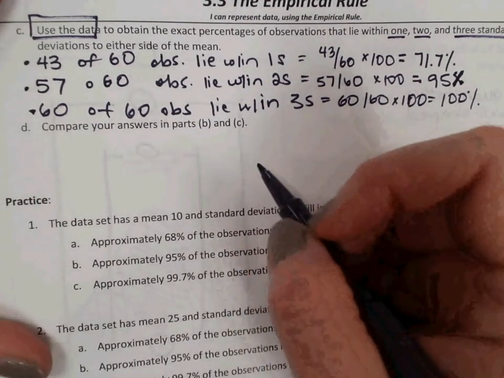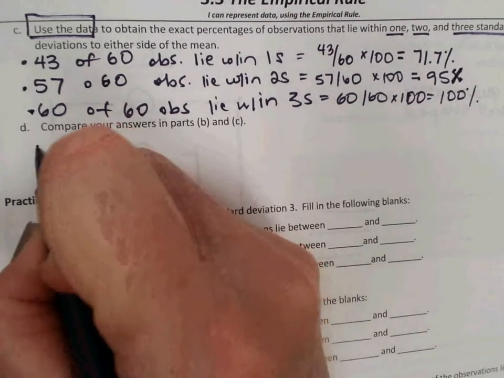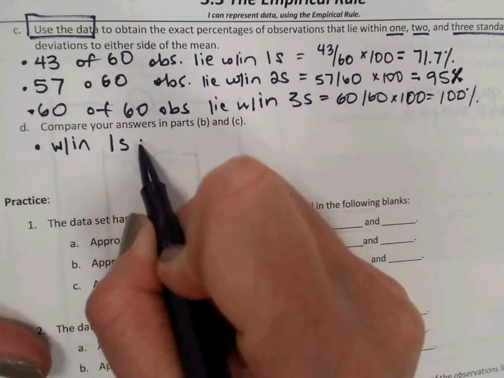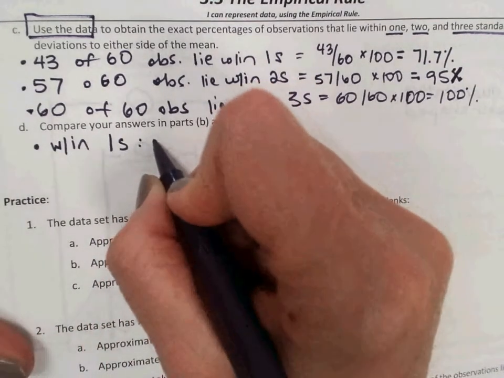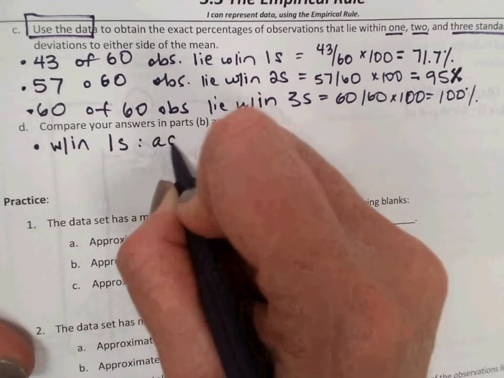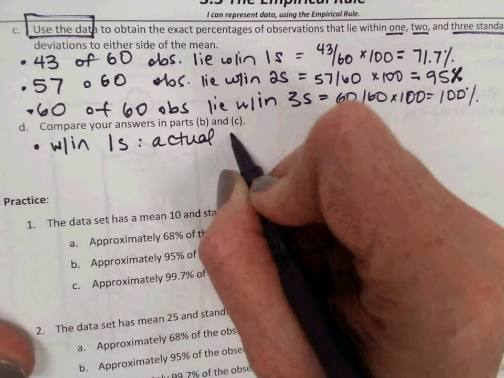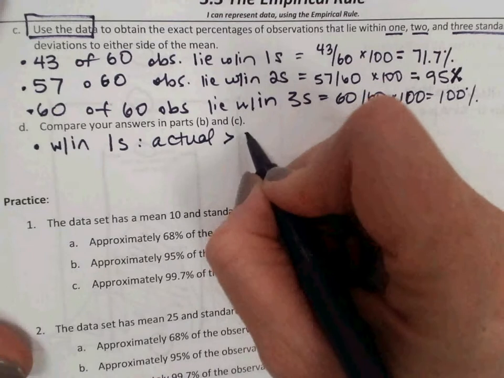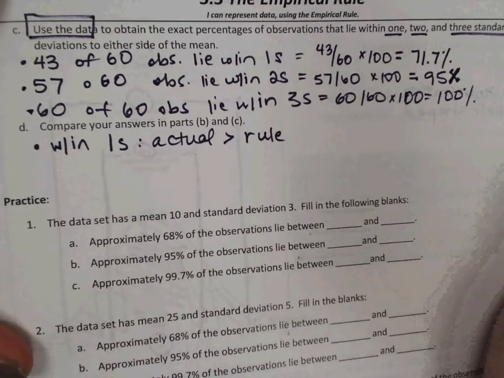If we compare parts B and C, right? So within 1S, the actual percentage is greater than the empirical rule. So we'll just say the rule.